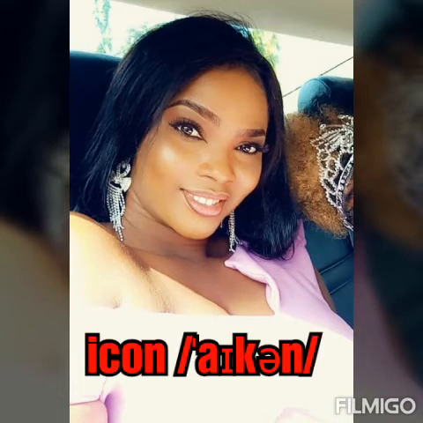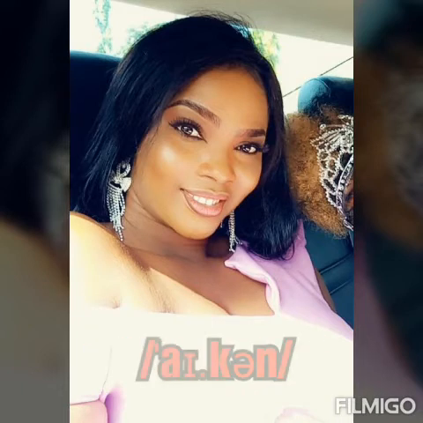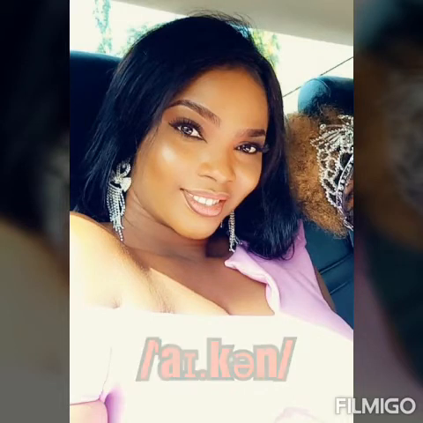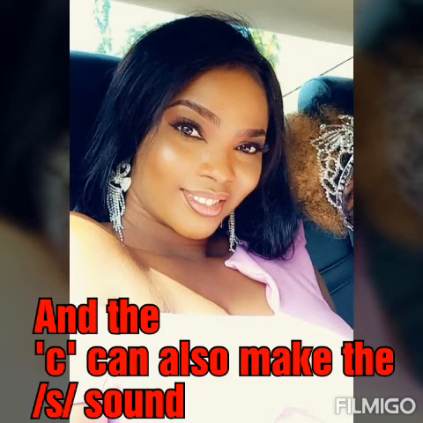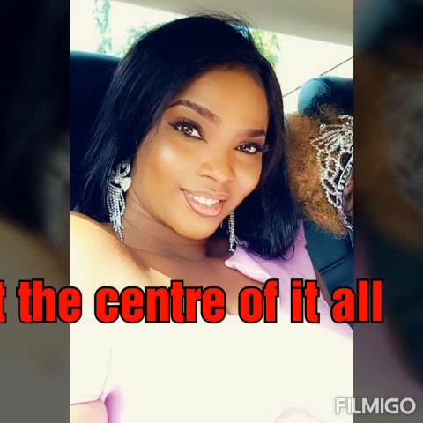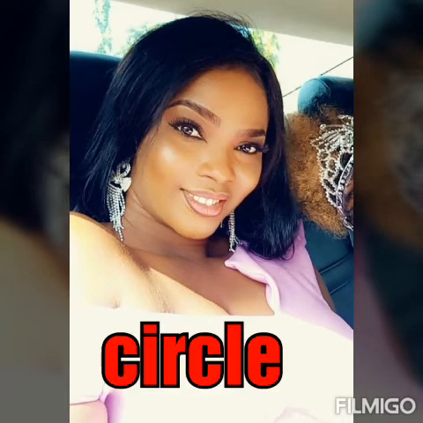And then this word, most people mispronounce it as icon. Try to say icon. Icon. Just say it that way. Icon. An icon. And then it can also make the S sound, which is the soft sound of the letter C. I have words like center. Center. At the center of it all. Center. And then I can as well give you a word like circle.